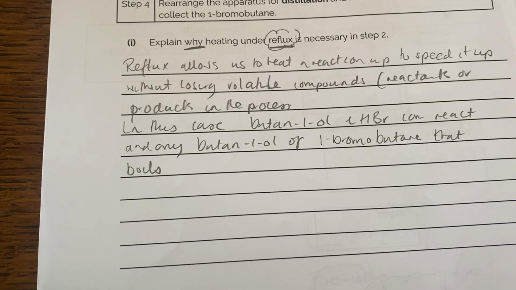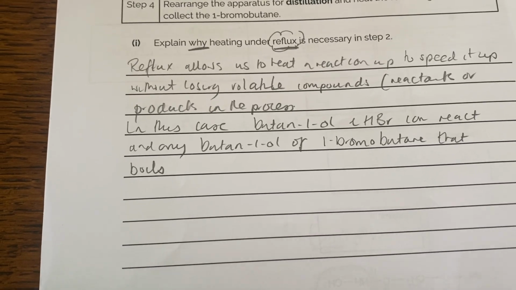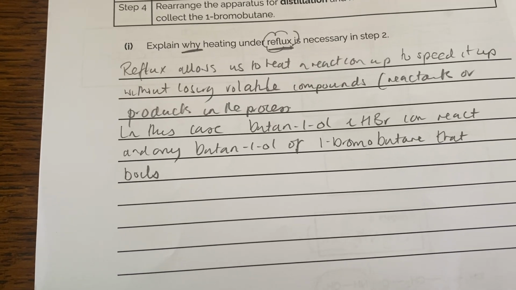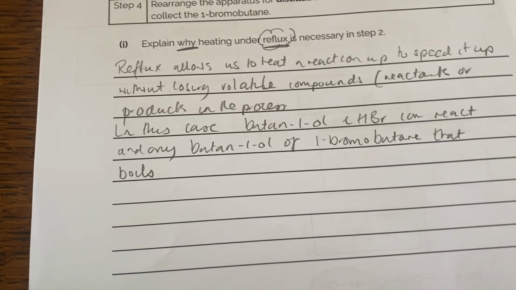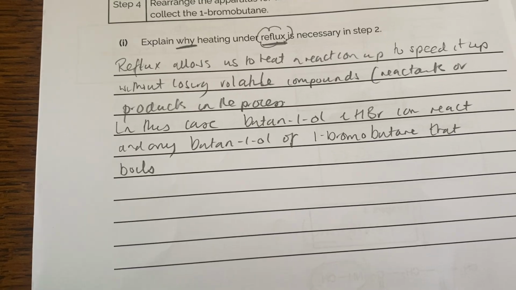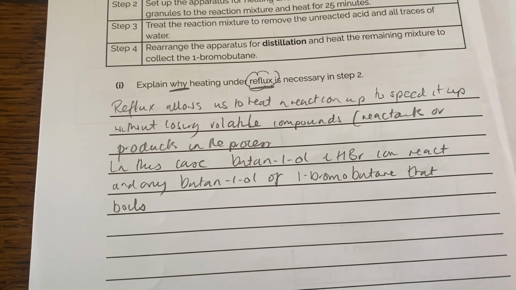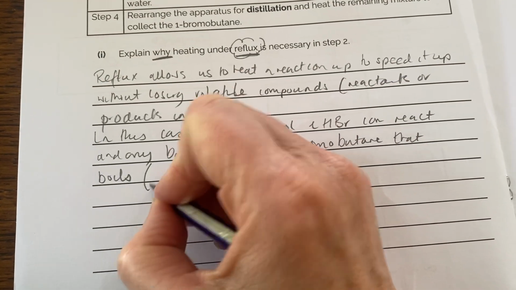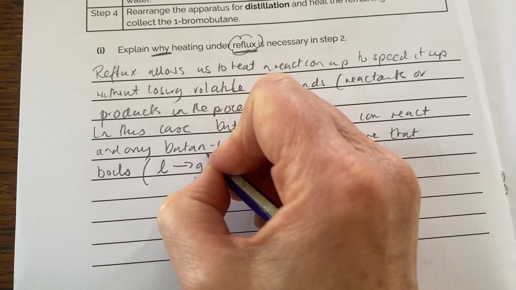And we can have a little discussion about that at some stage, but remembering that water boils at 100 degrees, but it's not 100 degrees when a puddle evaporates. So there is a difference between boiling and evaporation. So we're talking about their boiling points in this situation. That boils, and so we're just going to go liquid to gas.